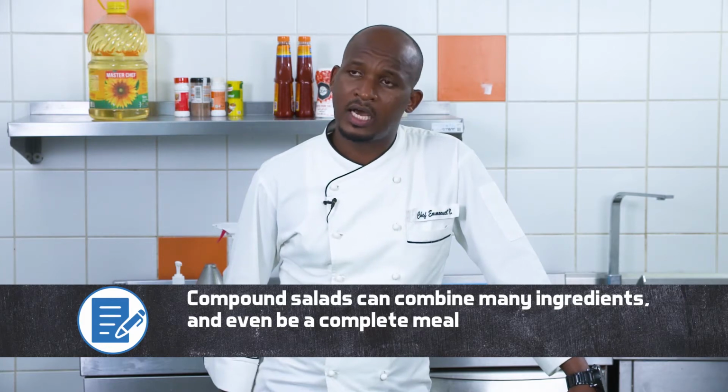Salads are usually served with a dressing, either vinaigrette dressing, Italian dressing, mayonnaise, or any dressing. So now let's look at the types of salad. We have the simple salad, which is a salad with one ingredient or one vegetable with the dressing and the other components. Another type is a mixed salad or compound salad.